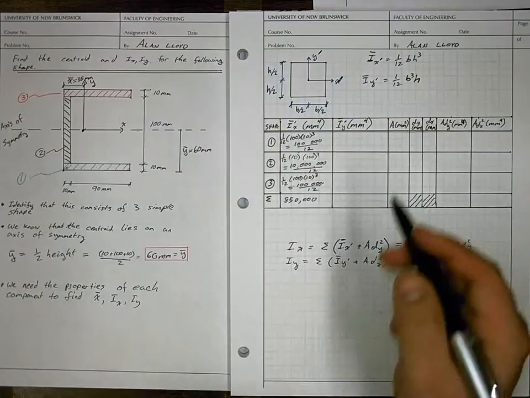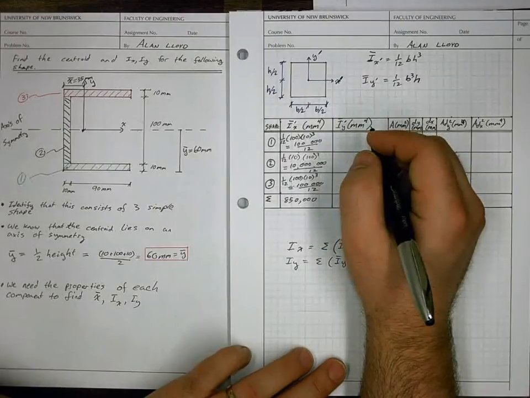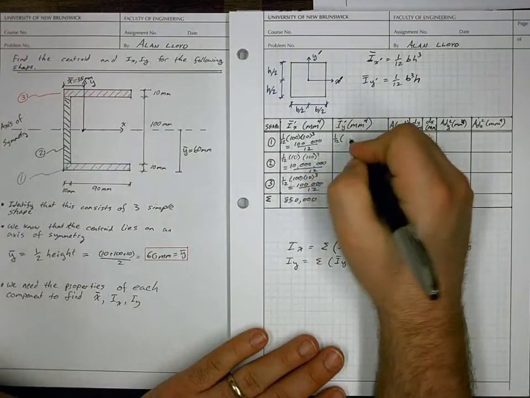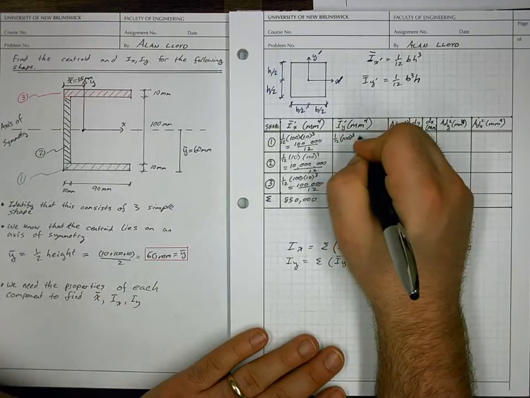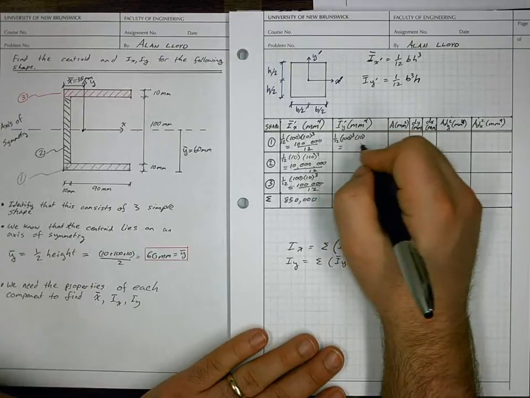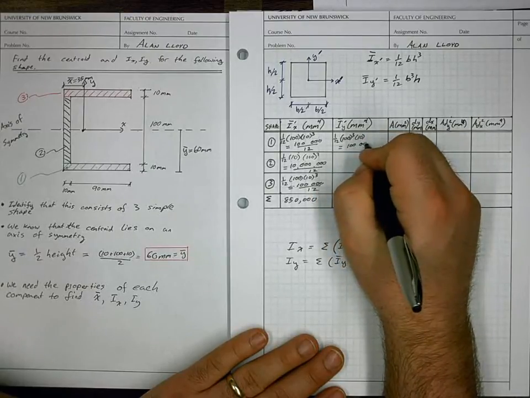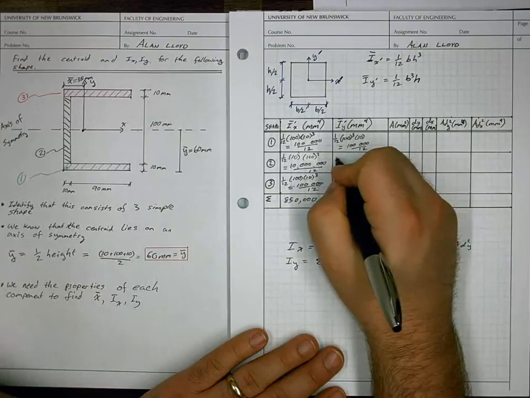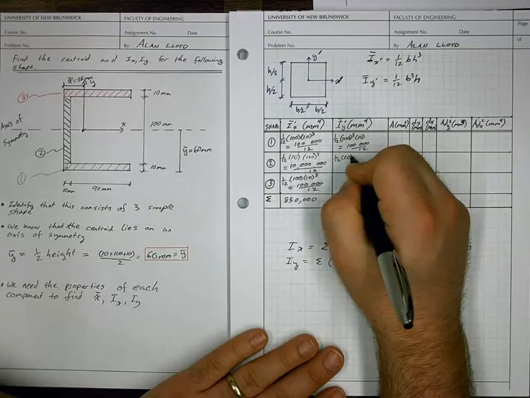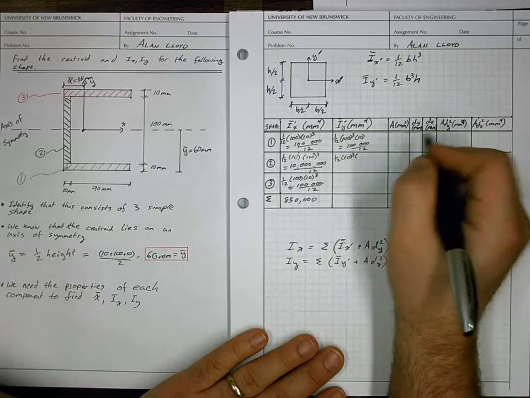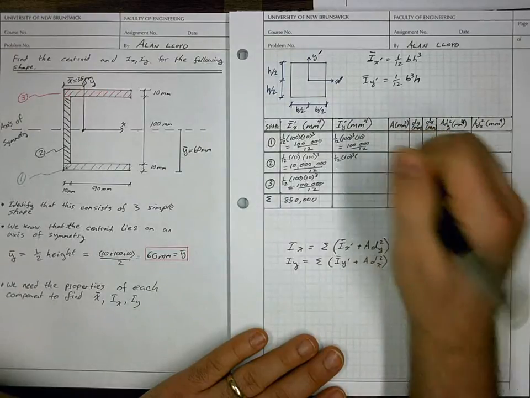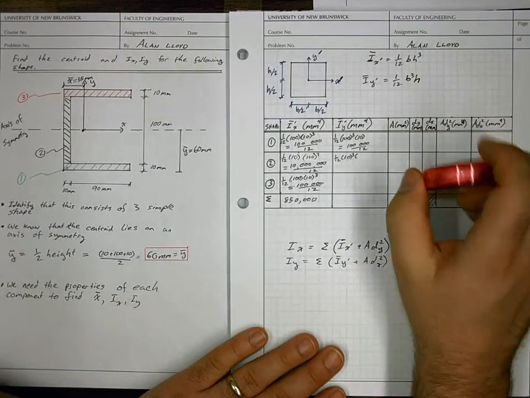Now, we can follow through the same procedure in y, and we'd see that we'd have 1 over 12 times 100 cubed times 10, and this would be equal to our 100,000 over 12. And here we'd have 1 over 12 times 10 cubed, or sorry, this would be our 10 million. Pardon me.